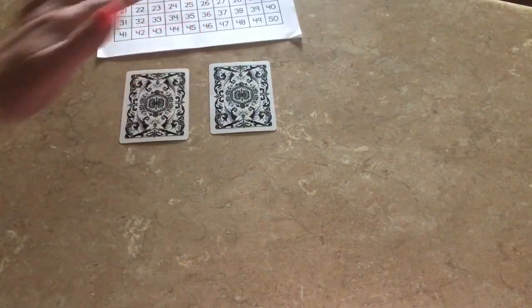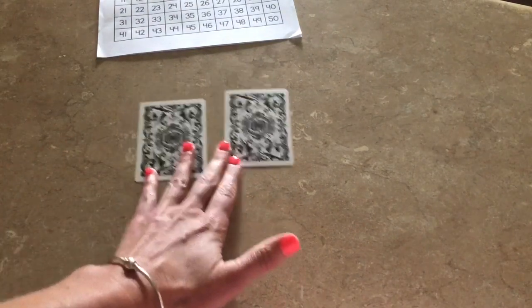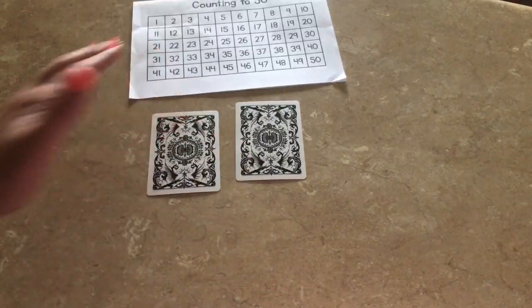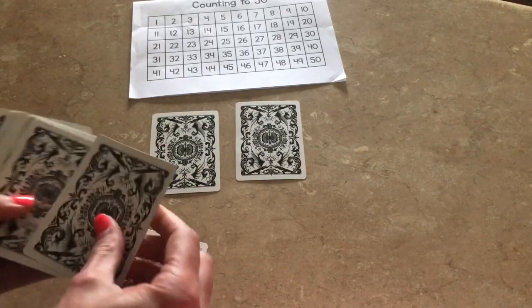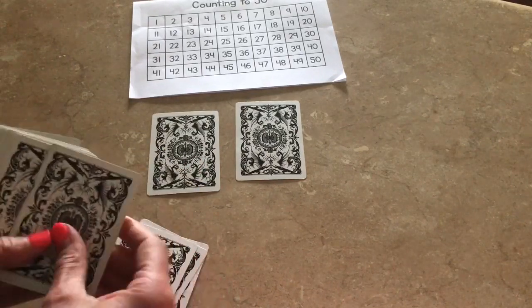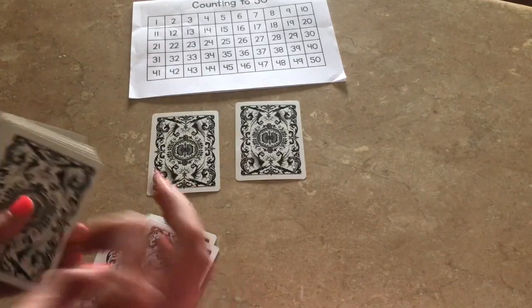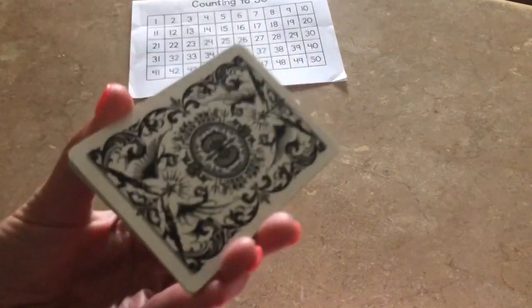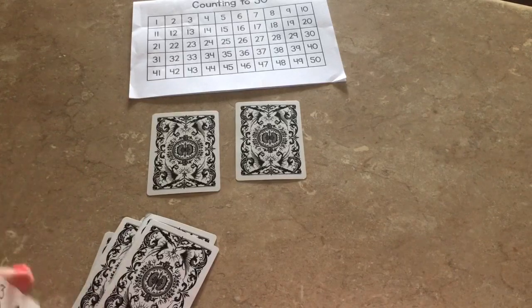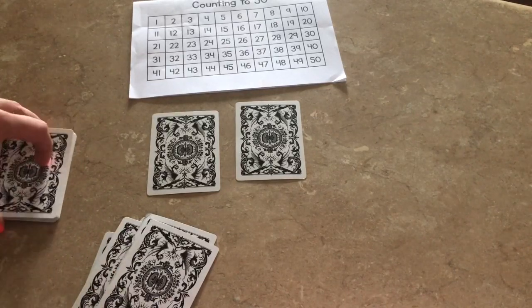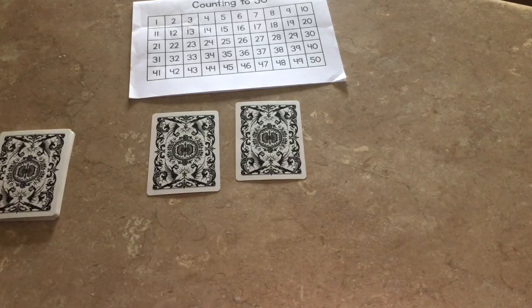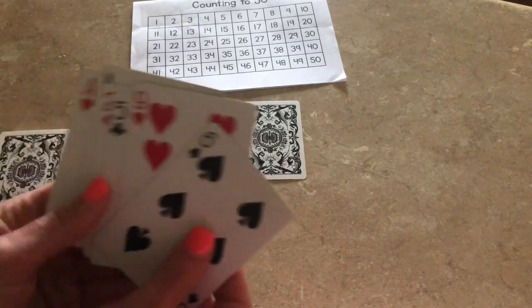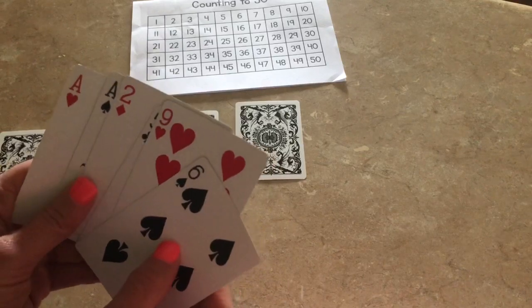count 6 cards. So here's my pile. I'm going to count out 6 cards. 1, 2, 3, 4, 5, 6. The remaining cards are just going to sit over here to the side. Okay, I don't need them just yet. Then I'm going to take my 6 cards and I'm going to pick them up. All right?